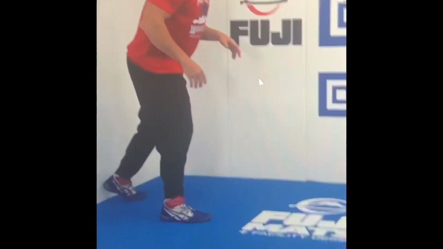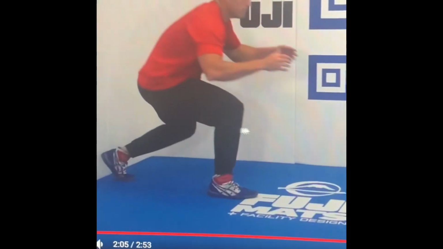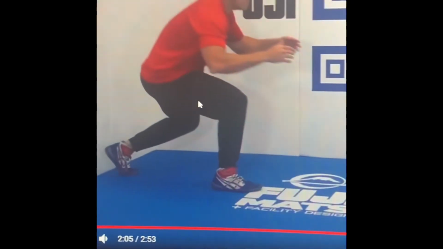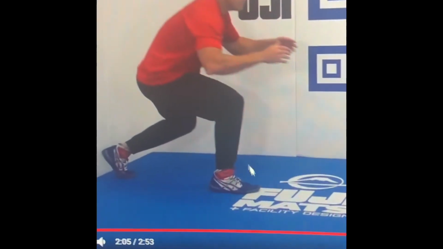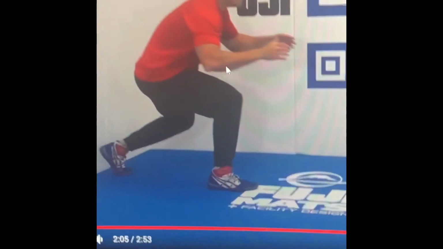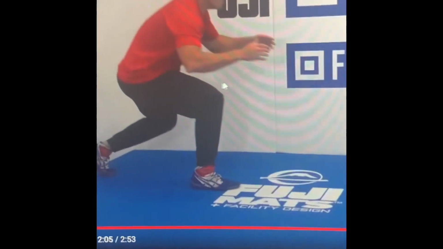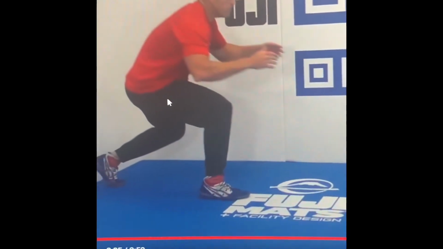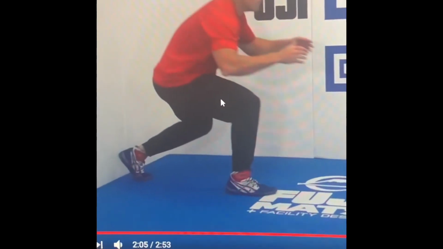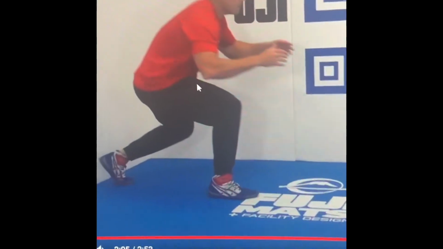So now I'll take a look at the tibiofemoral joint, or the knee, which helps in lowering the level and center of gravity during the level change. The primary movers are actually controlled by eccentric contraction of the quadriceps group, which consists of the rectus femoris, the vastus intermedius, the vastus lateralis, and the vastus medialis.